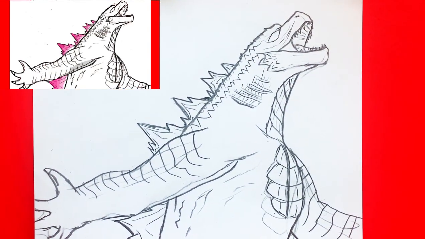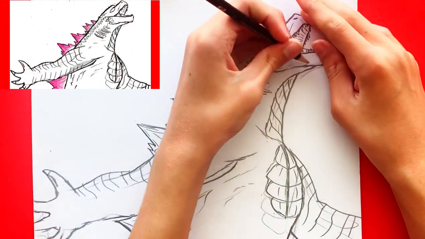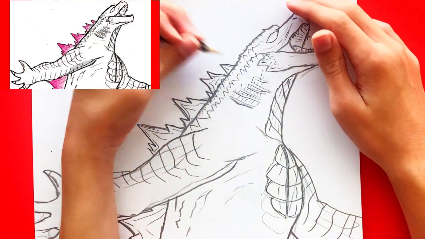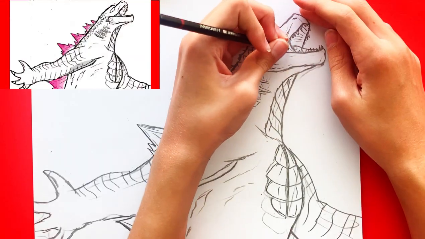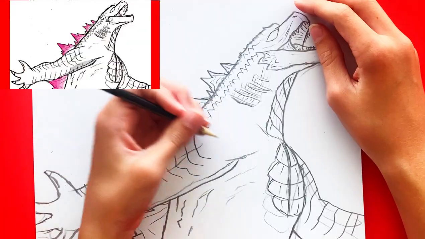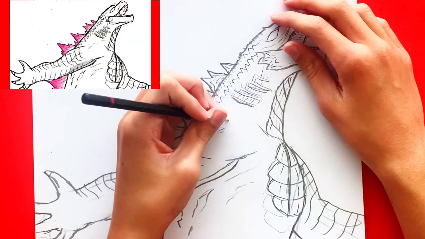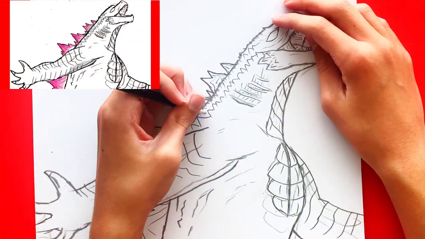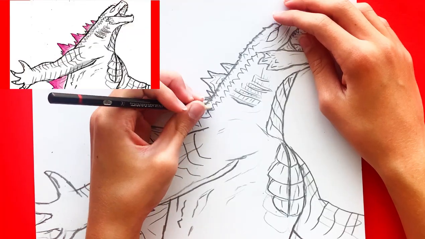So yeah, thinking about what detail to put now. So, add some nice section right there, and we don't really have that much else to put.